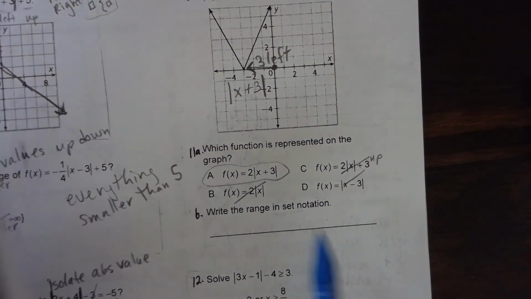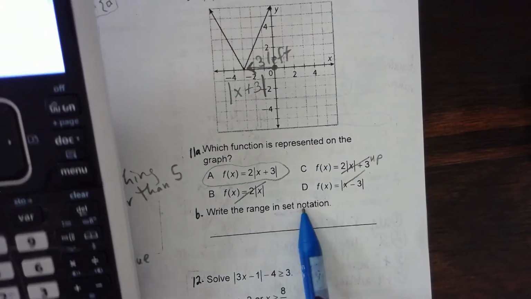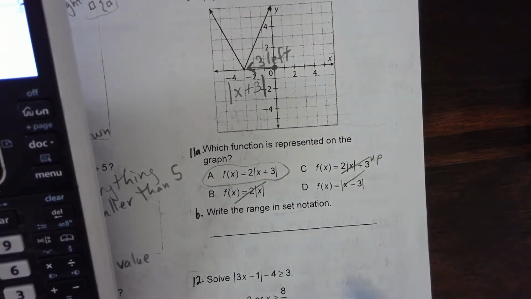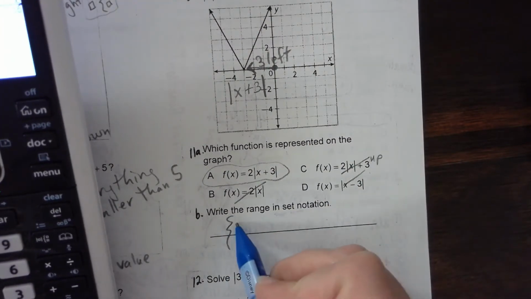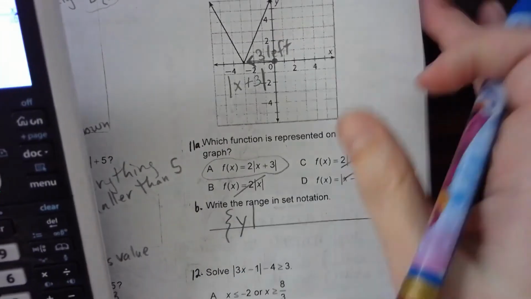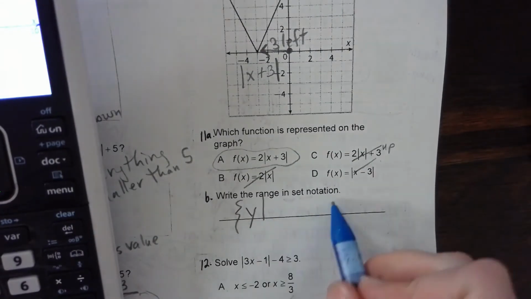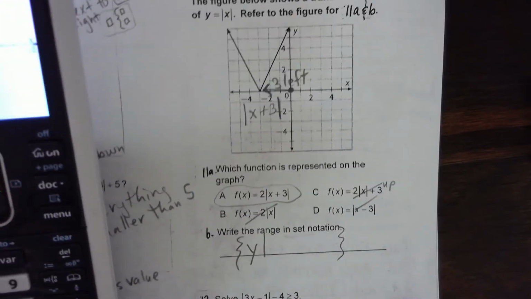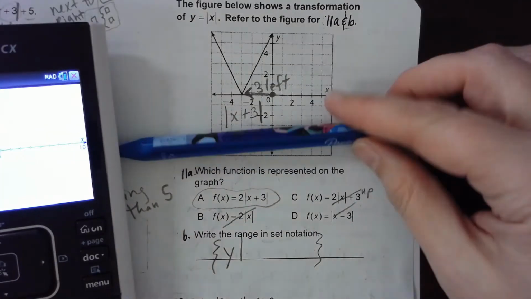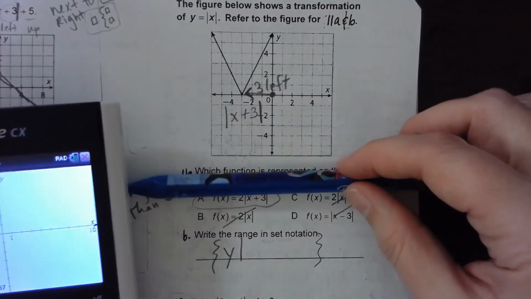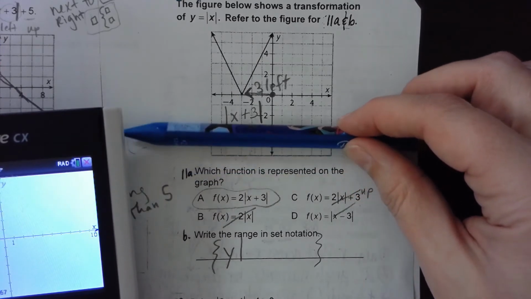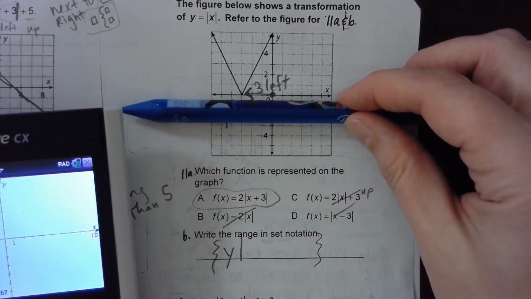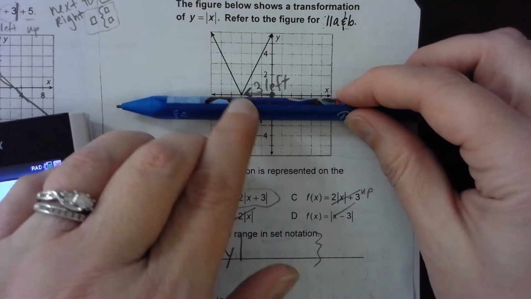Great. All right, write the range in set notation. Okay, set notation is this thing. So it's going to be y, and we want to know what our values are for the range. Okay, so the range again goes up and down. So if I start down here at the bottom and I come up to the first place where my graph hits, it's going to be right here.